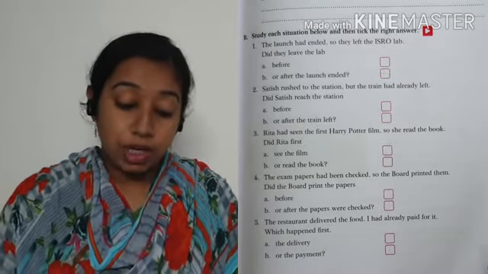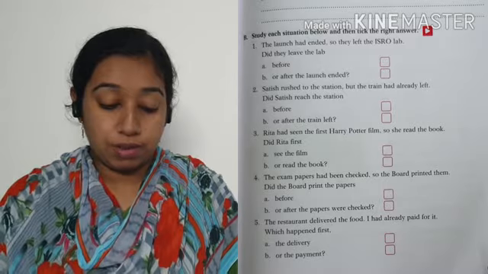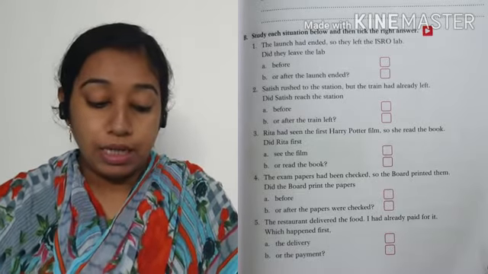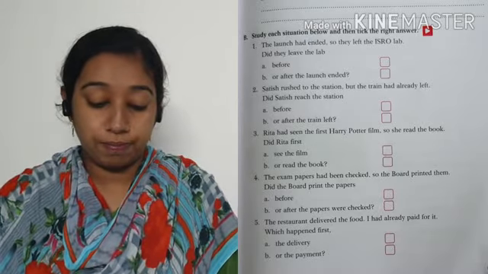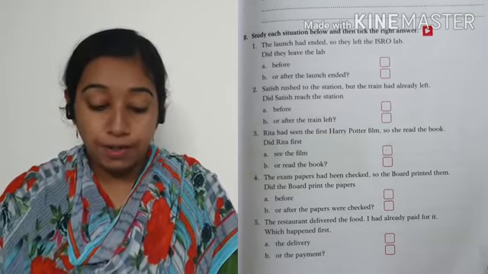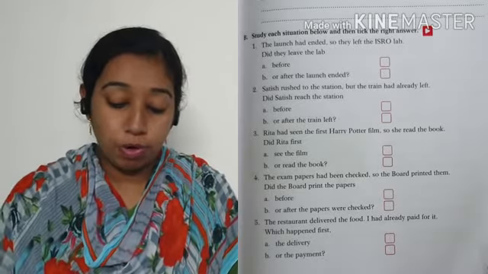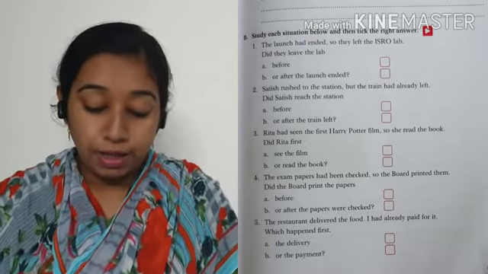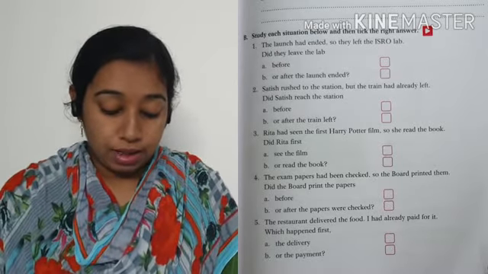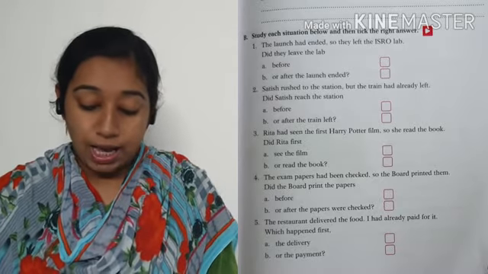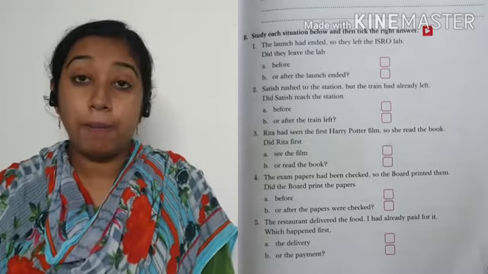Did Satish reach the station after the train left? So the verb 2 is used here, left. Rita had seen the first Harry Potter film, so she read the book. Did Rita first see the film? The exam papers had been checked, so the board printed them. Did the board print the papers after the papers were checked? The restaurant delivered the food. I had already paid for it. Which happened first? The payment.